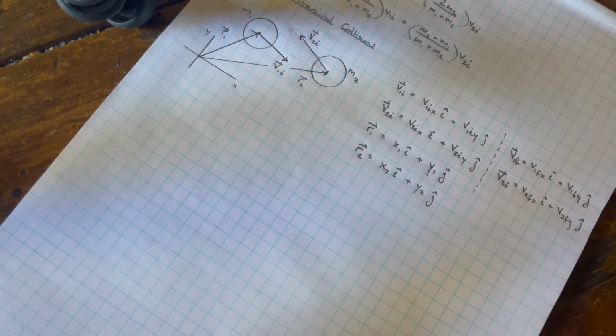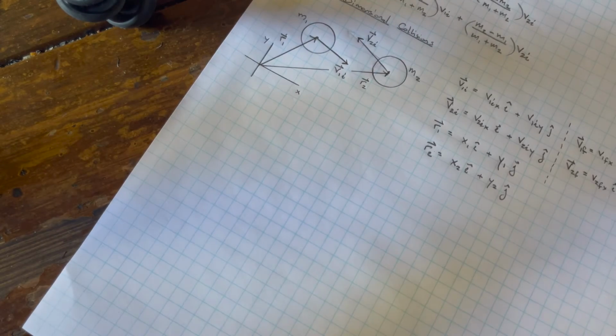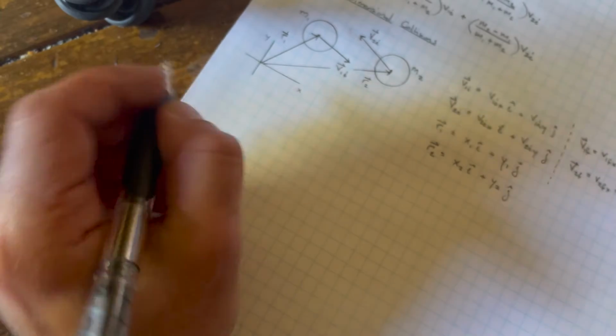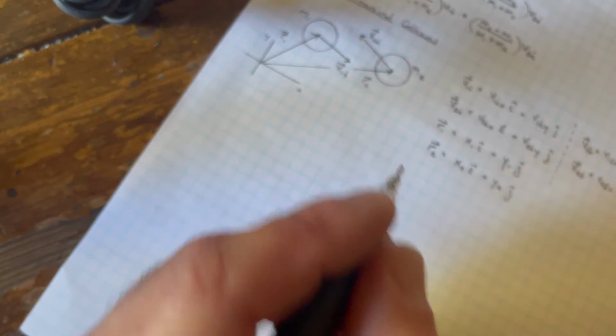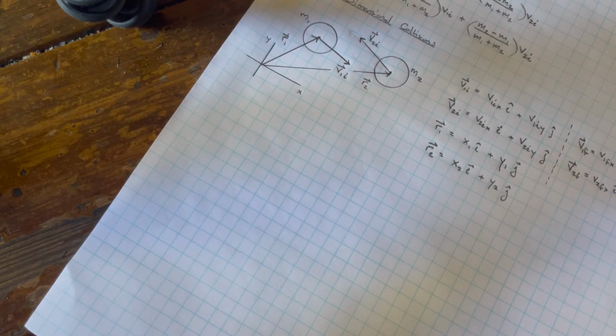Now, solving this, we go through the same steps as we did before.